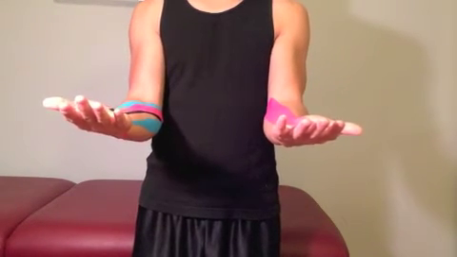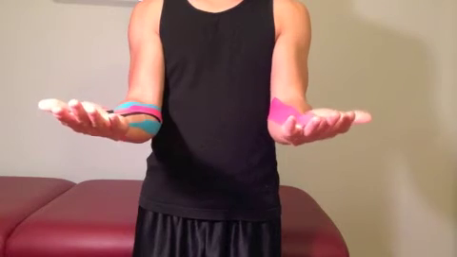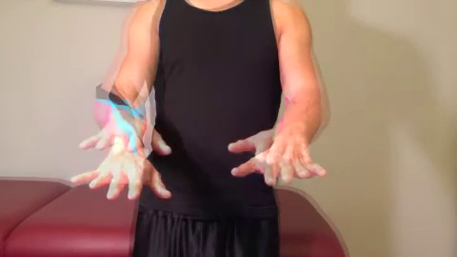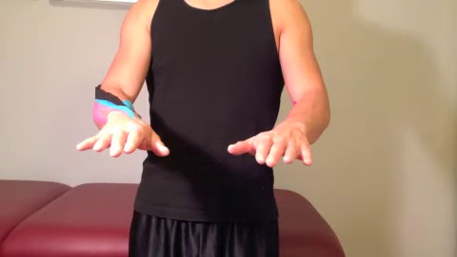Pronation. Ask the patient to face their palms toward the ground. Supination. Ask the patient to turn their palms up towards the ceiling.